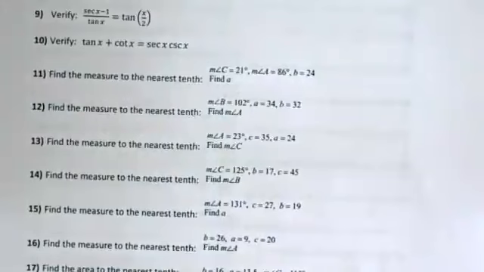Go ahead and sketch the triangles for 11 through 16, and leave some space for each one of them so that you can do the actual work. But I just want to look at the sketches and talk about visually how to know just by looking at your picture whether you're going to do law of sines or law of cosines.